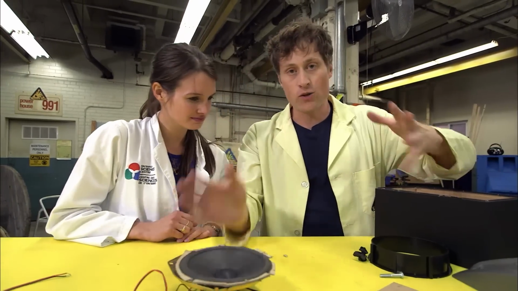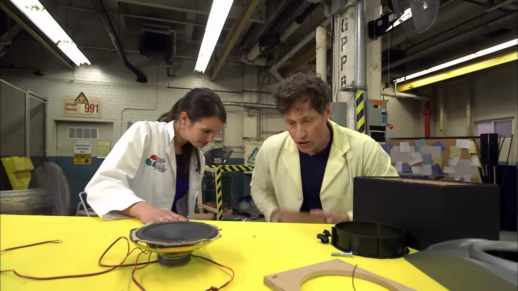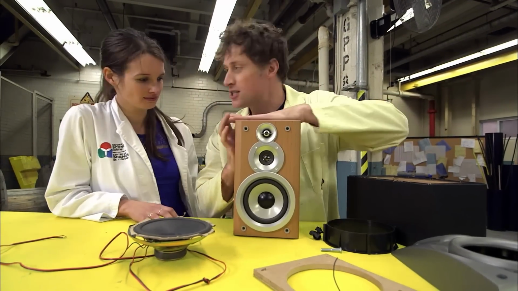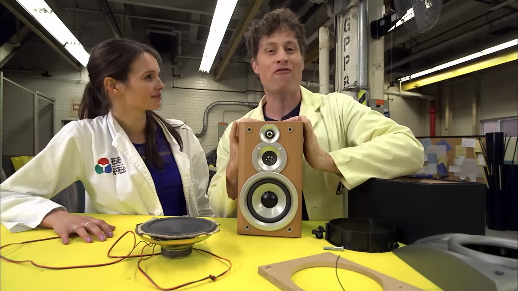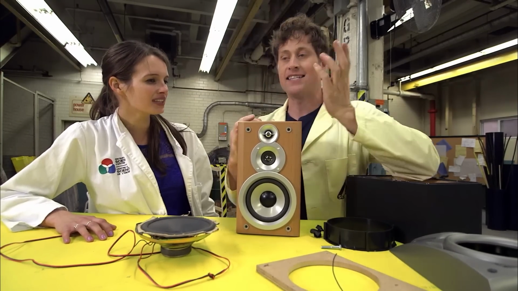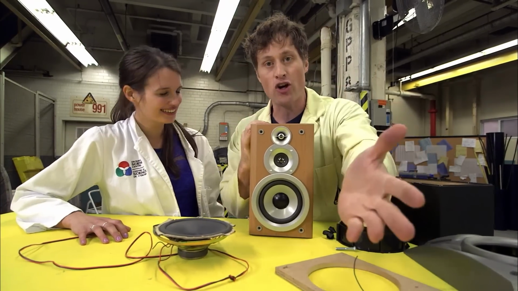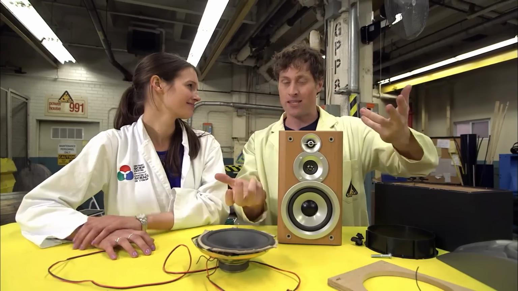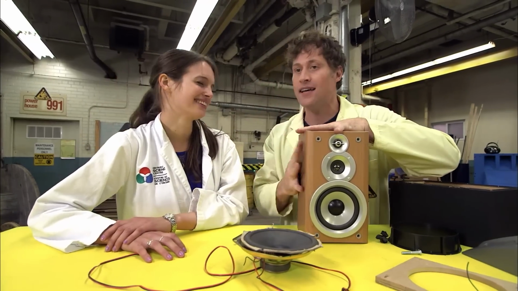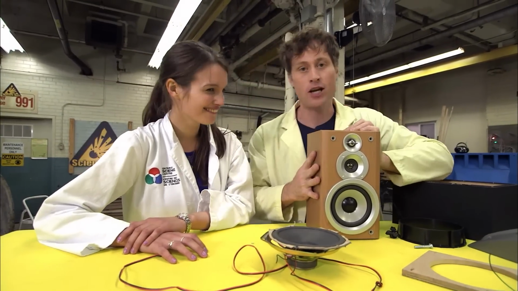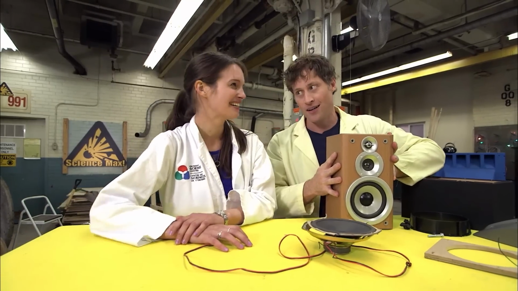What we could do is max it out with the speaker and plug the phone into the speaker. But this step does not feel like Science Max to me because anybody can do that, right? Yeah. You can just turn up your television right now, and that's pretty much the same kind of thing. We need electrical amplification, but maxed out. Max it up. What are you thinking?